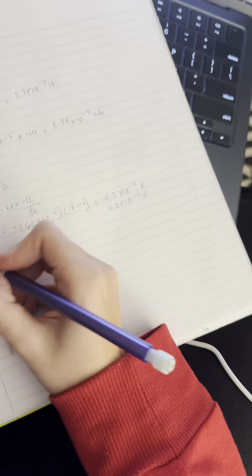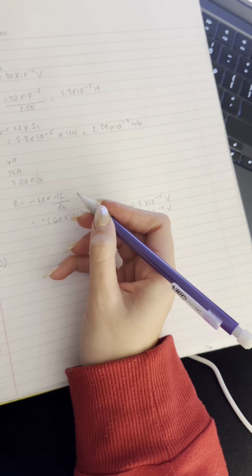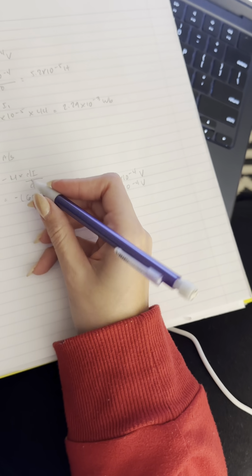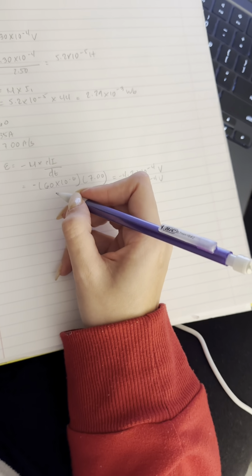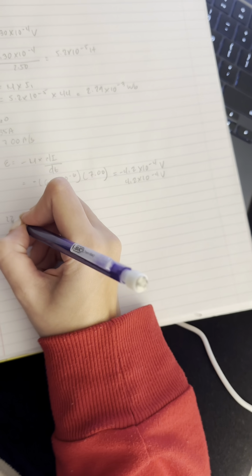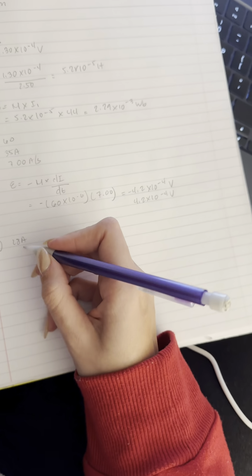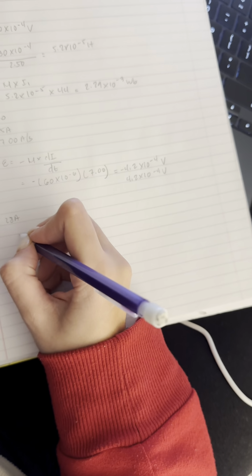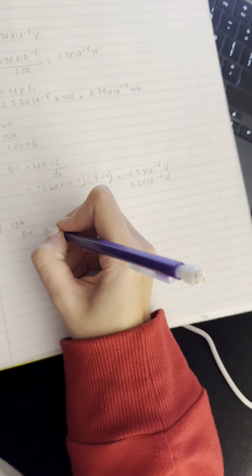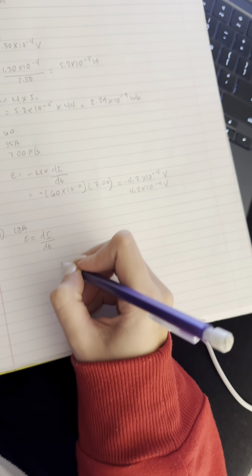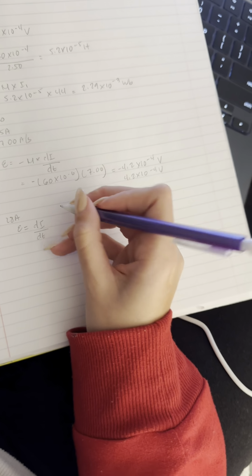Part D is asking us to find the magnitude of the EMF induced in coil 2 if the current in coil 1 is 28 amperes and constant. So for this, we're going to use E is equal to M di divided by dt.